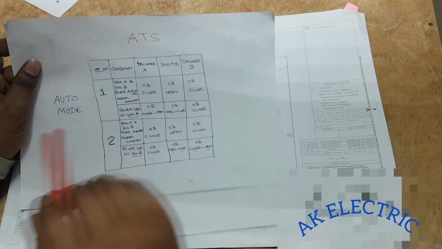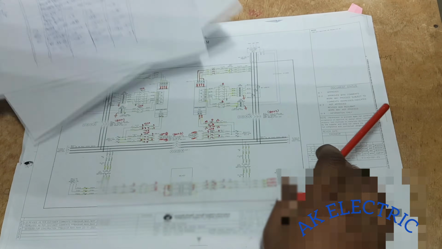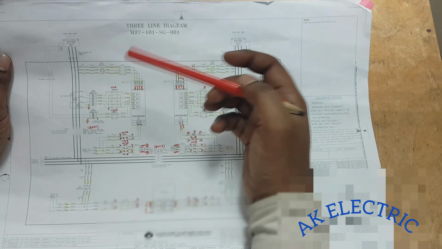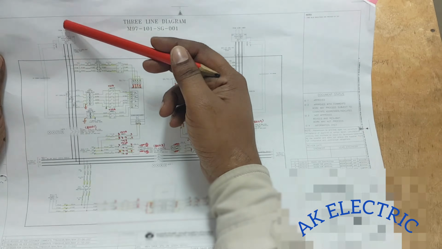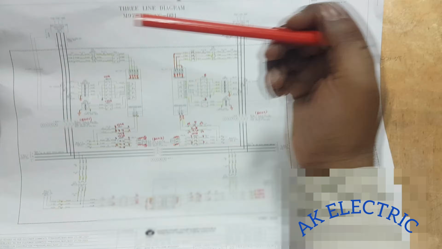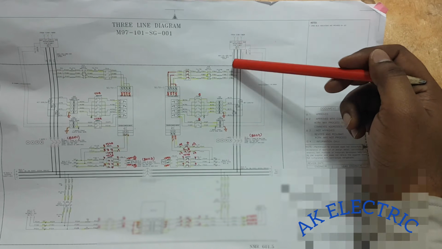Okay, this function we will check in actual. So for this you have to give 3-phase supply, 2 3-phase supply. One 3-phase supply you have to give for incomer A and other supply you have to give for incomer B.